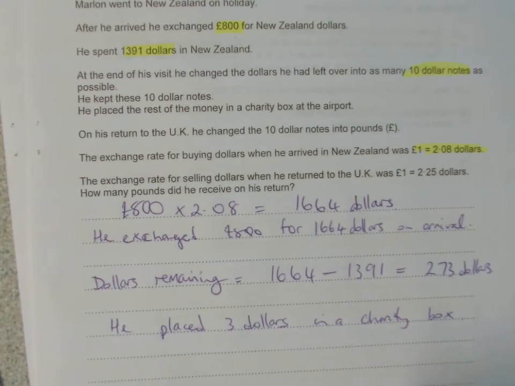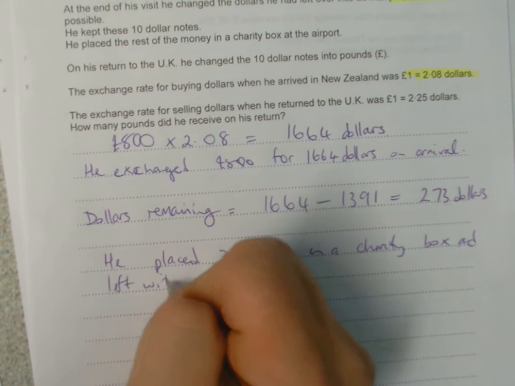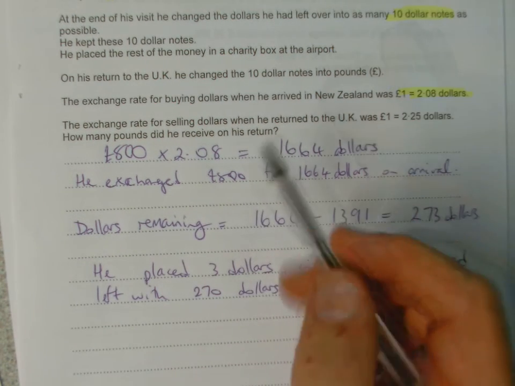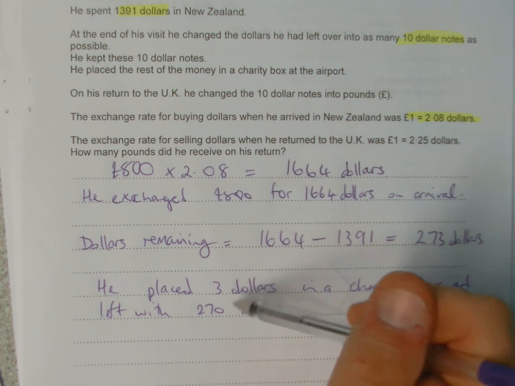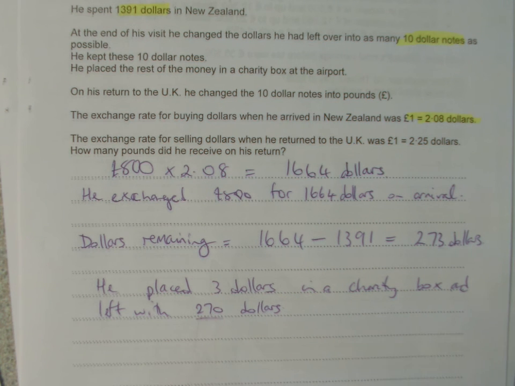Okay, so he's left with $270. Now we need to see how many $10 notes there are in here, alright? Or do we actually need to work that out? We don't, do we? Because we just simply need to realise that he is looking at it in terms of how many notes he's got in terms of $10. So he's got 27 of them, but that gives us $270. The $3 goes into the charity box.